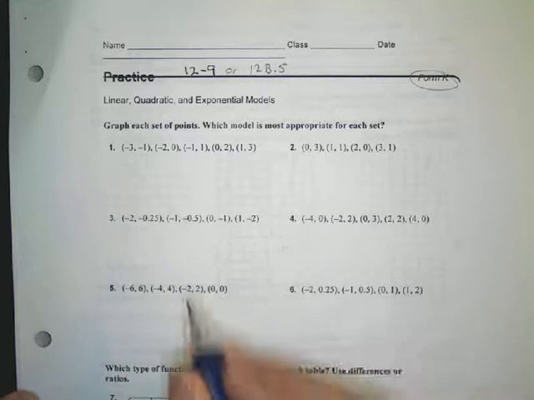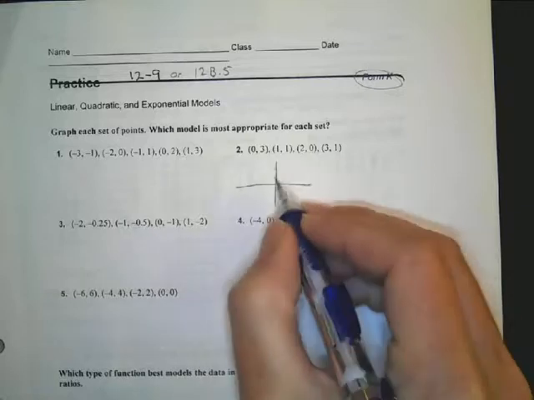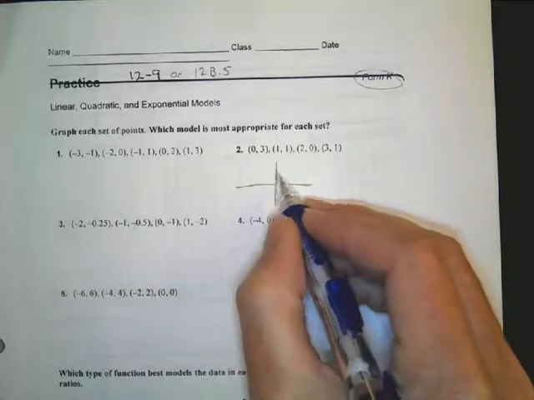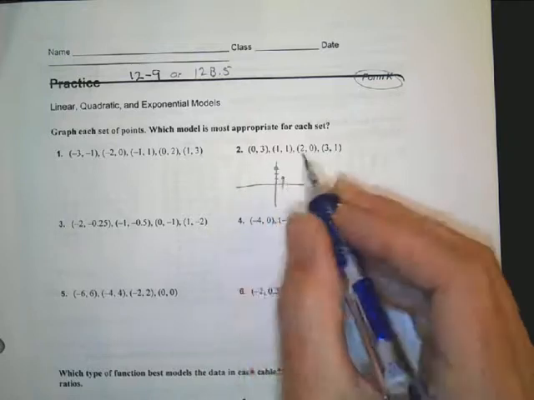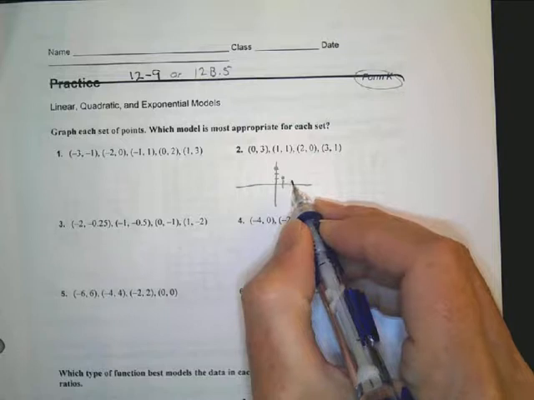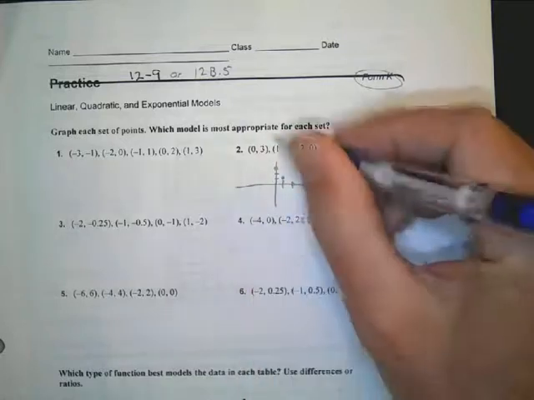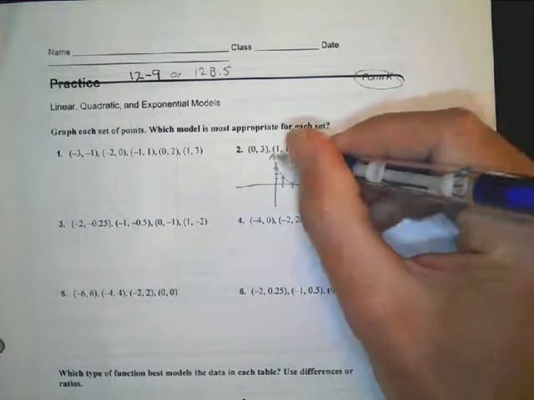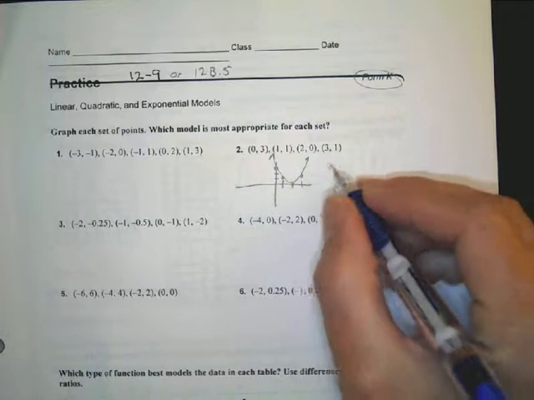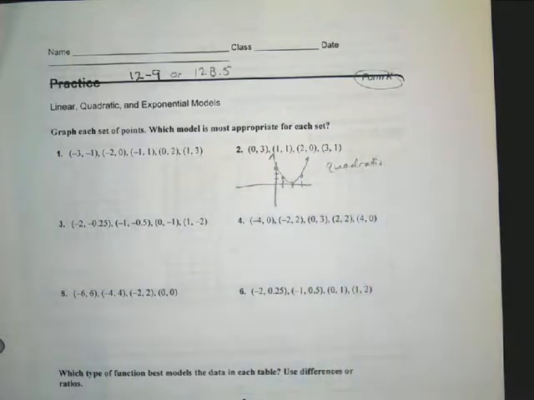Let's take a look at number 2 first of all. We start at a point 0, 3, so a point there. A point at 1, 1, so about there. I have a point at 2, 0, and at 3, I have one at 1. So already I can see this graph is starting to make a curve like a parabola, which tells me, because it curves, this is going to be a quadratic type of graph.